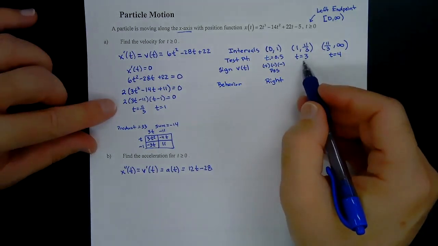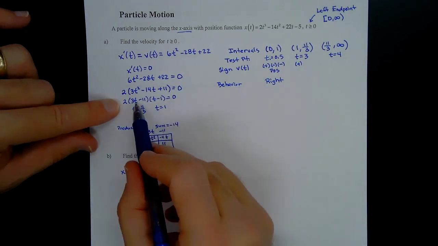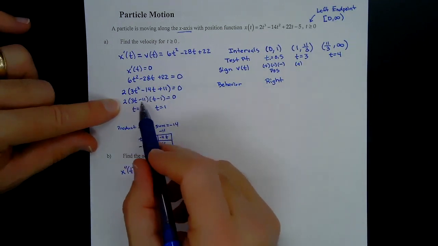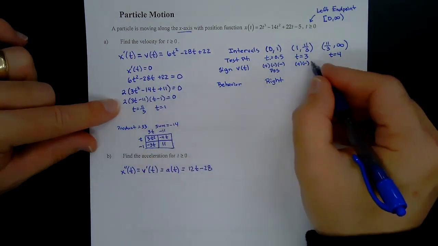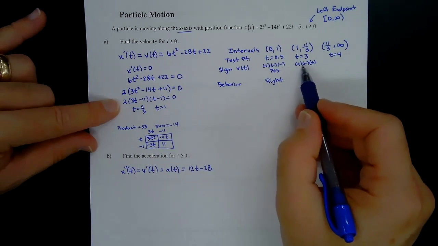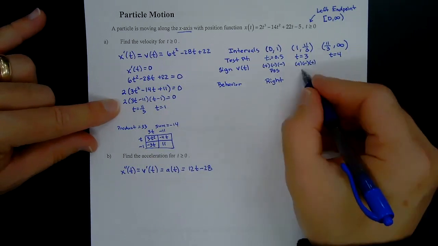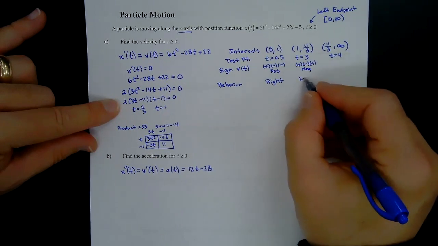And so then t equals 3, so 2 is always going to be positive. 3 times 3 is 9, and then minus 11, that's still going to be negative. And then 3 minus 1, that one's going to be positive. So a positive times a negative is a negative, and then negative times positive is negative. And so on this interval, we're moving left.